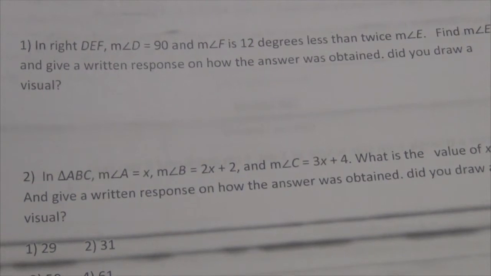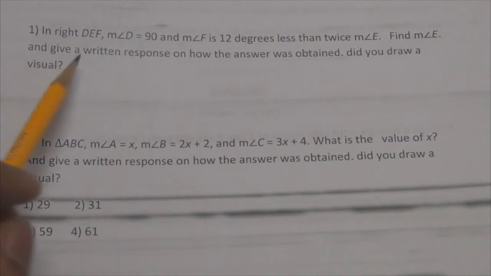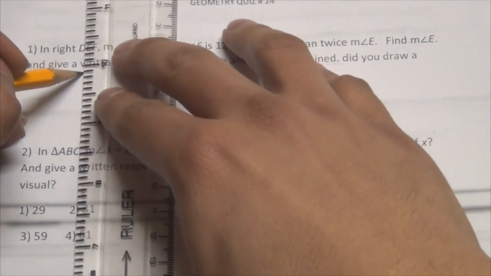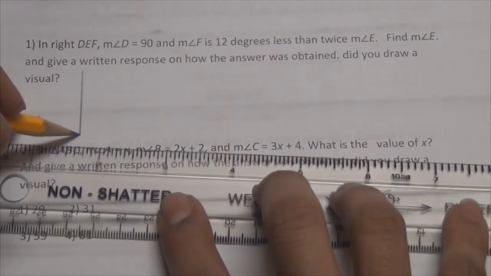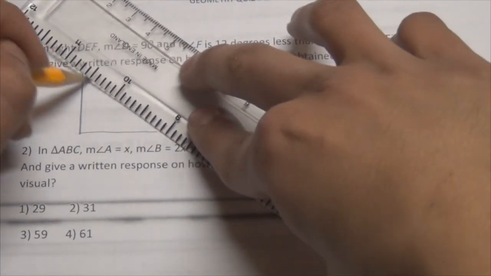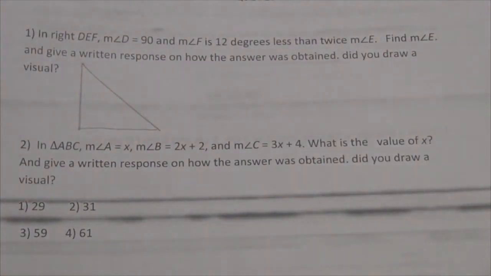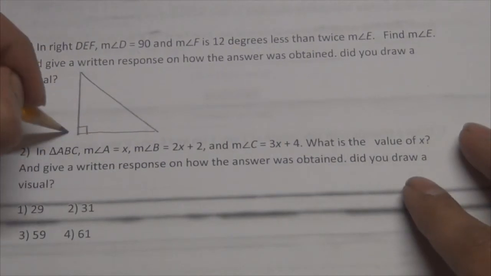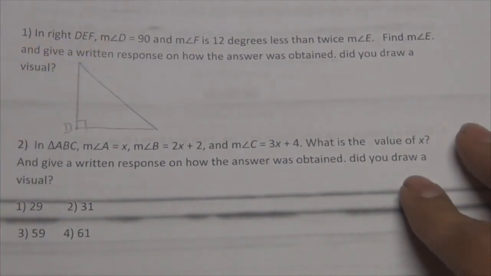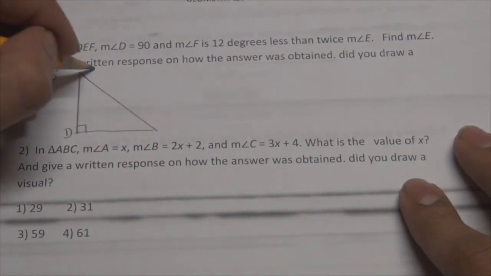Alright, guys. So now, quiz number 24. In right triangle DEF, measure of D is 90. So I already knew it was a right triangle. So let me just draw a right triangle. Sort of a right triangle, okay? It's not gonna be perfect. So this is D, because that's the measure, 90 degrees. Measure of F is 12. Okay, I'm gonna put 12 over here.